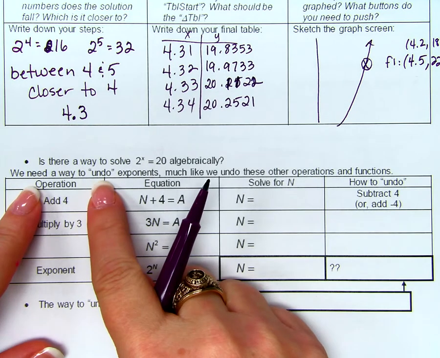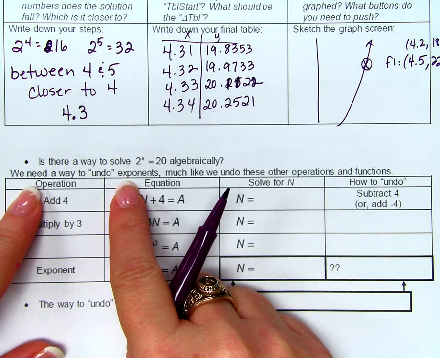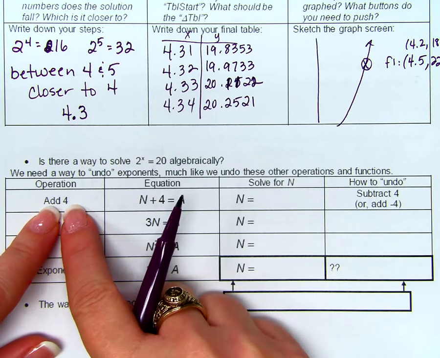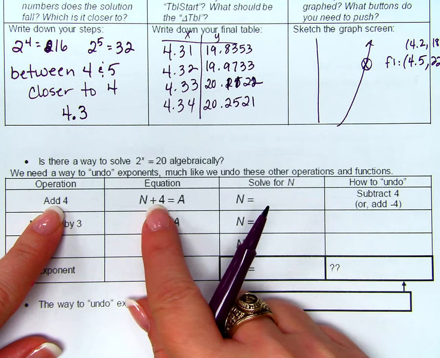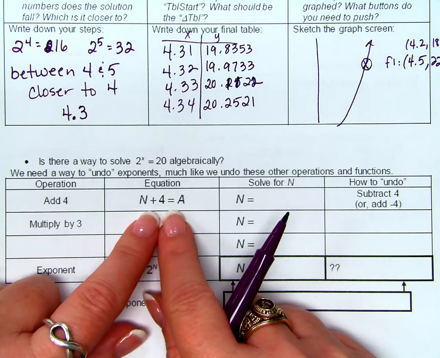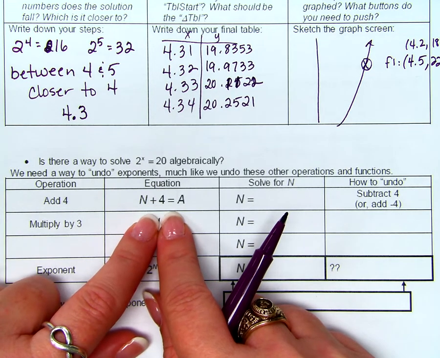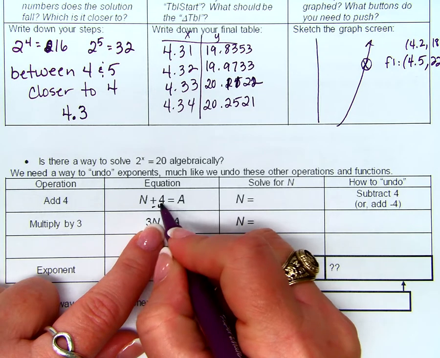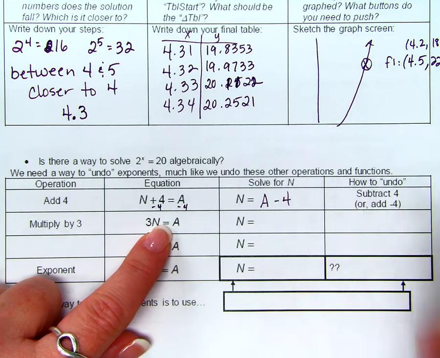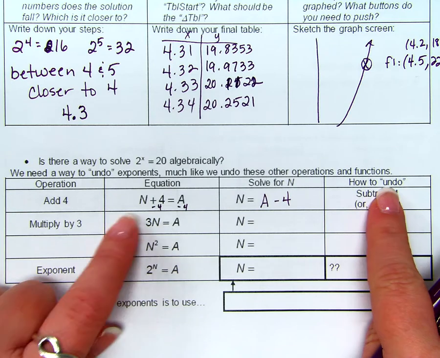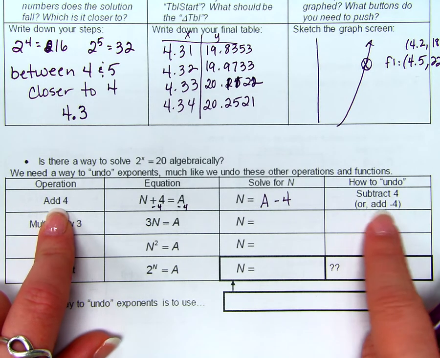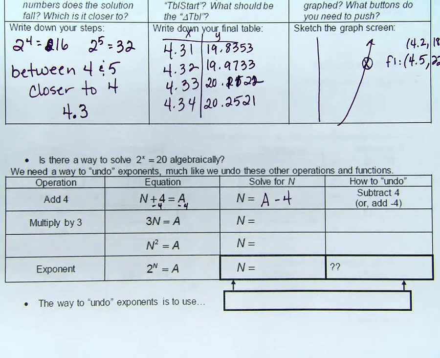We need a way to undo exponents. Kind of like we undo these other things. For instance, if we're adding 4, it looks like this. N plus 4 equals A, right? How do we solve for n in this particular equation? We subtract 4 from here and here, right? So we get n equals A minus 4. The way we undid addition was subtraction, or adding negative 4, adding the opposite, right?